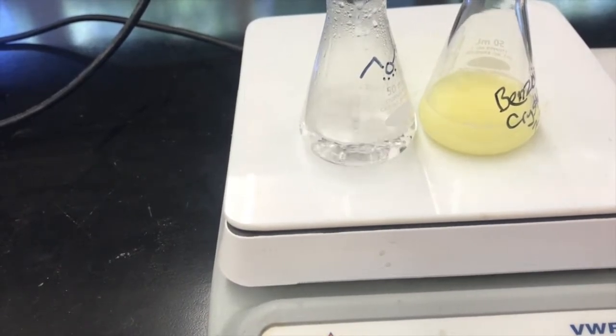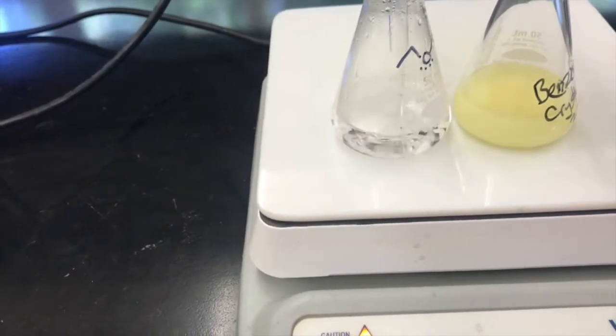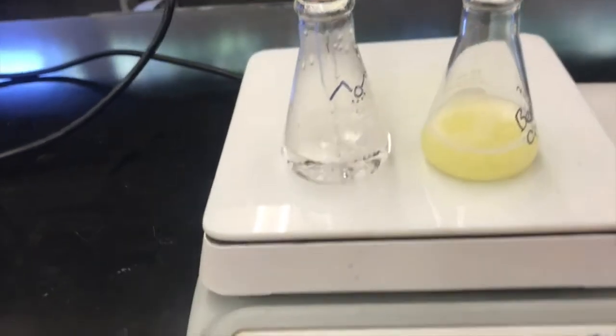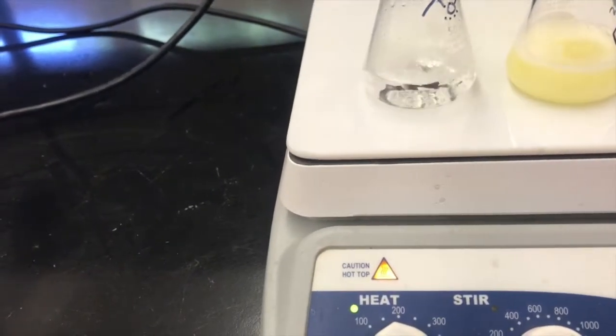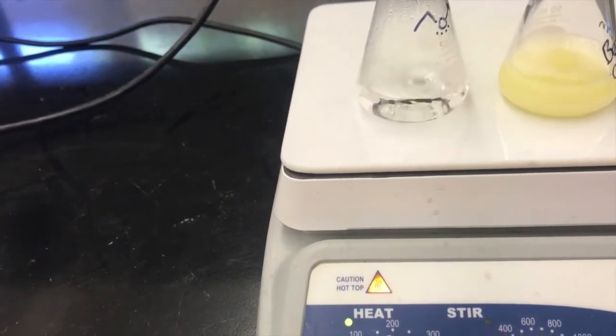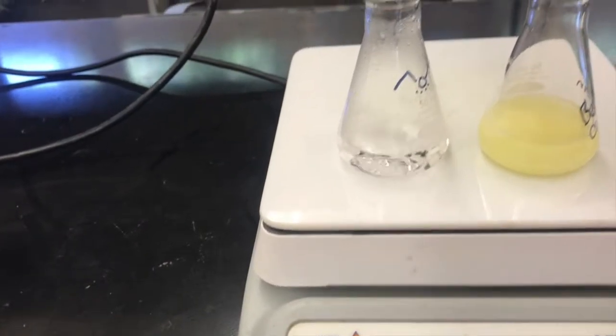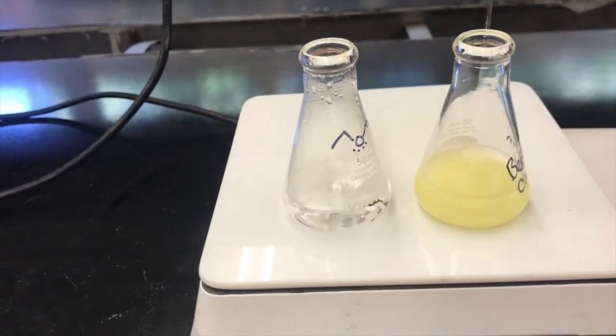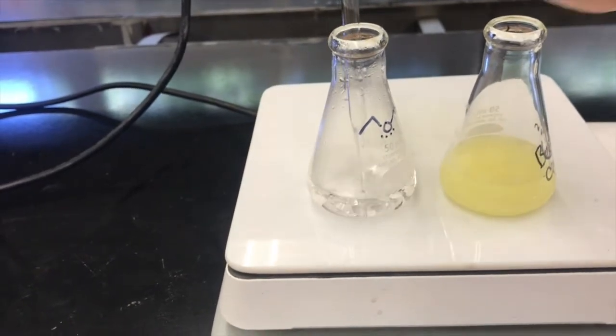As I'm adding the hot ethanol, it's evaporating, so I can't go too slow, because for every squirt of ethanol I add, I'm losing some through evaporation. If I go too slow, I won't see any progress in the total volume of ethanol added. But you don't want to go too fast either, because you don't want to overshoot your endpoint.